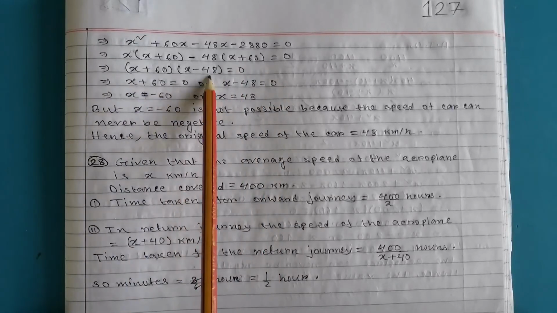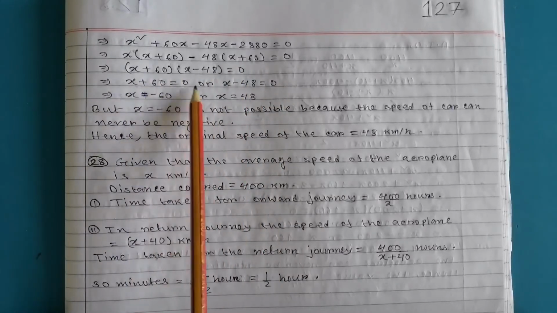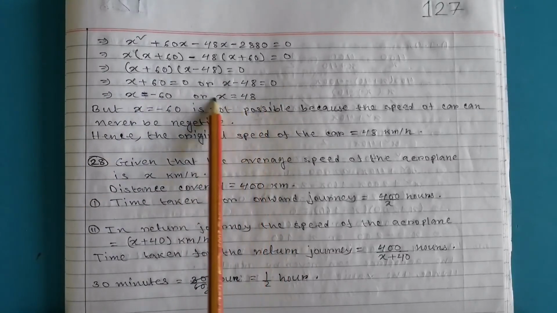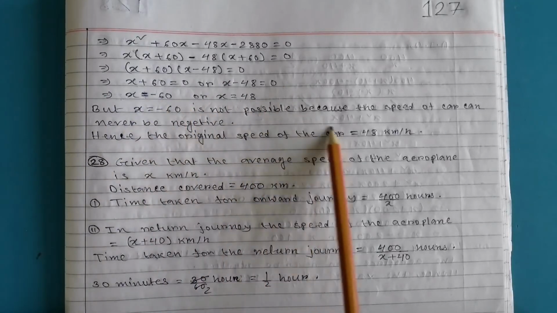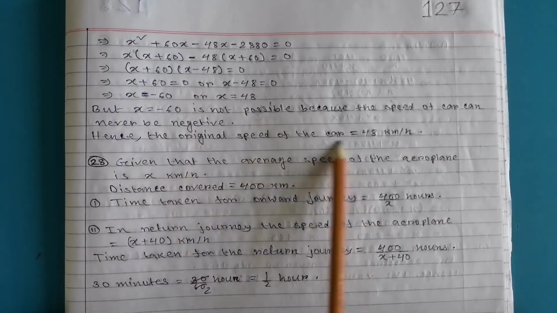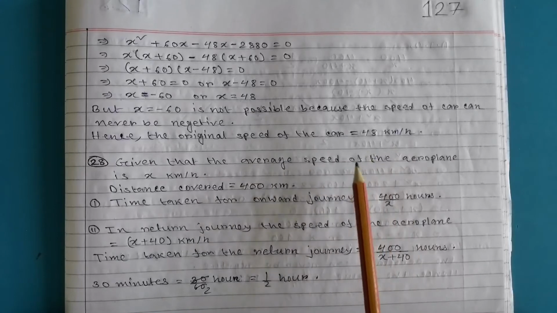So x plus 60 into x minus 48 equals 0. x plus 60 equals 0 or x minus 48 equals 0, so x equals minus 60 and x equals 48. But x equals minus 60 is not possible because the speed of the car can't be negative. So x equals 48, that is the speed of the car, the original speed.